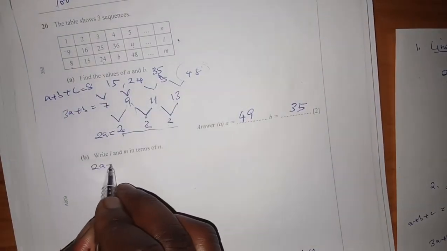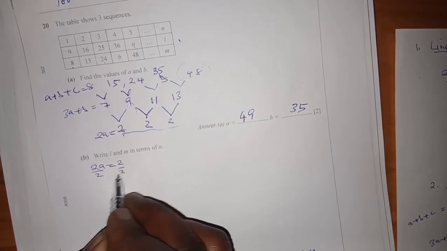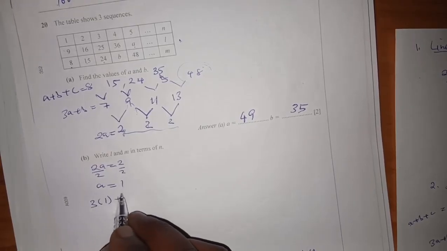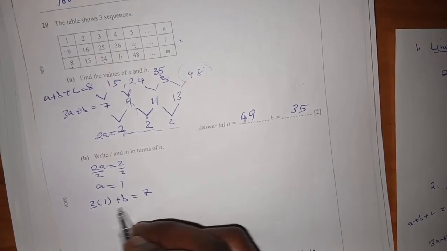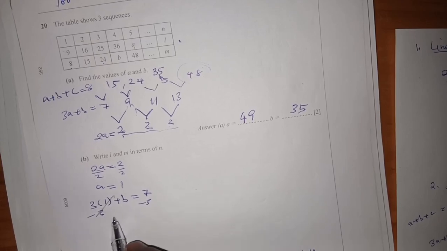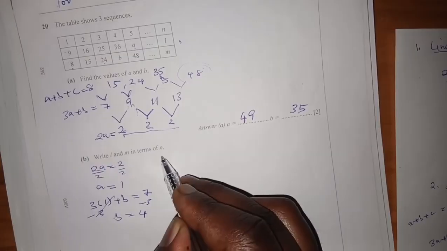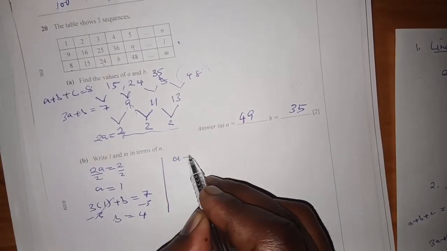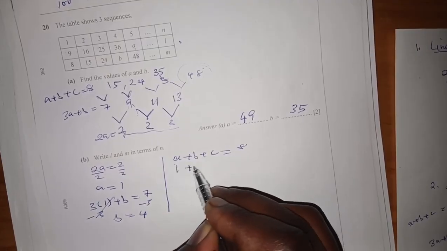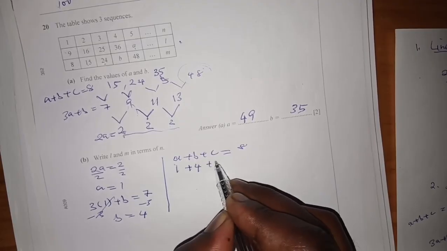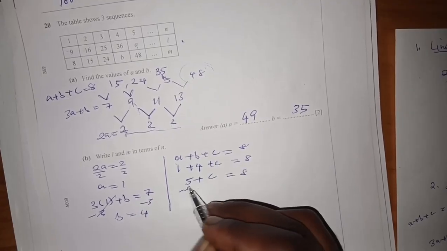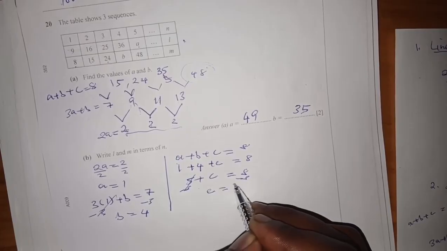So 2a equals to 2, divided by 2 on both sides. Your a is 1. 3 times 1 plus b is equals to 7. Then minus 3 on both sides of the equation. This one is gone. Your b is equals to 4. Let's find c. a plus b plus c is equals to 8. a, it's 1. b, it's 4. Plus c is equals to 8. So now this is 5 plus c equals to 8, minus 5 on both sides. Then your c is equals to 3.